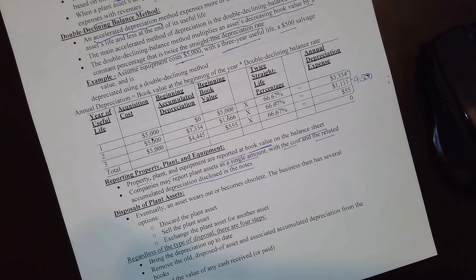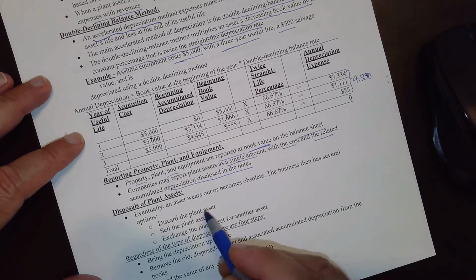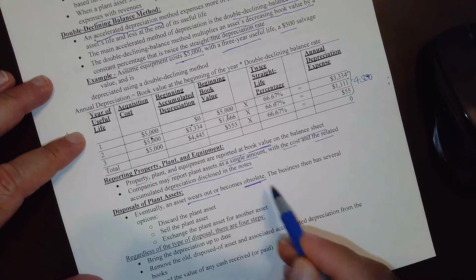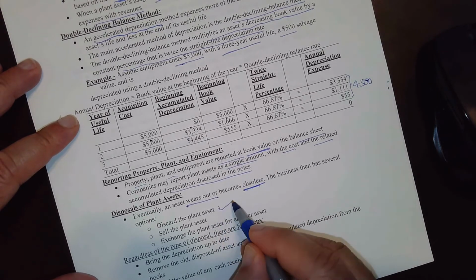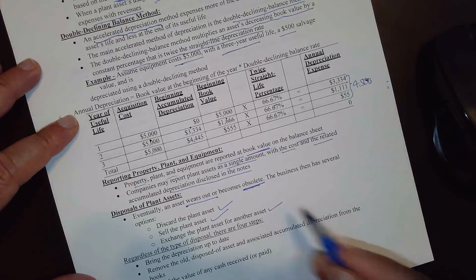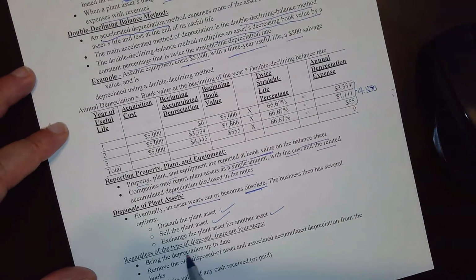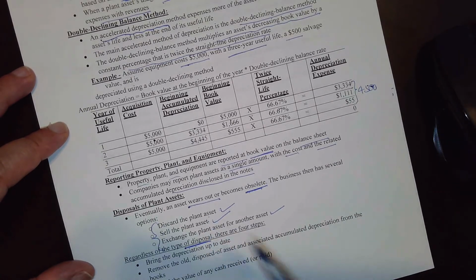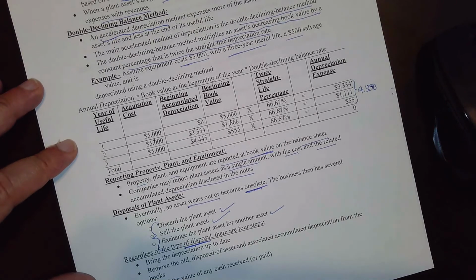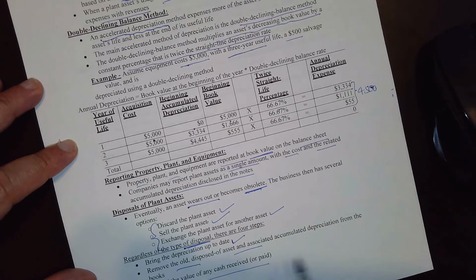Disposal, when you are discarding, means an asset wears out or becomes obsolete, in the sense that we think it is not productive to use in our operation. So you discard the plant asset, sell the plant asset, or exchange the plant asset for something else. Regardless of the type of disposal, there are three: you are discarding it, selling it, or exchanging it for better equipment. So bring the depreciation up to date, remove the old disposed asset and its depreciation, and record the value of the cash paid. So how do we do that?